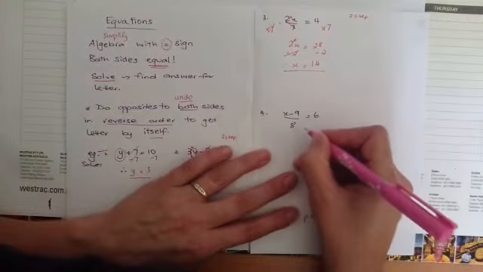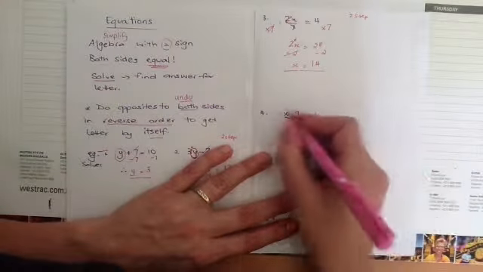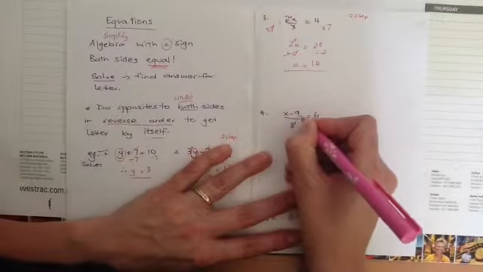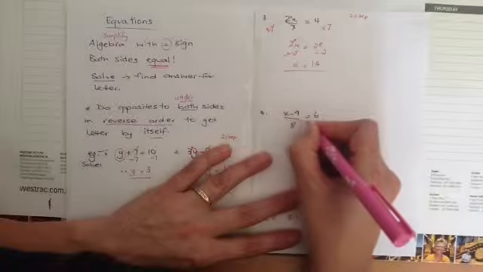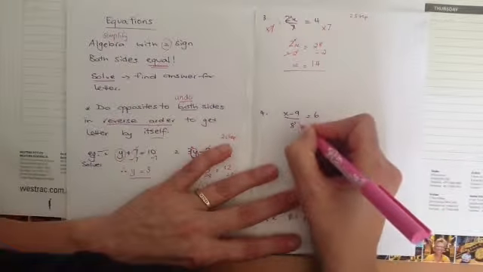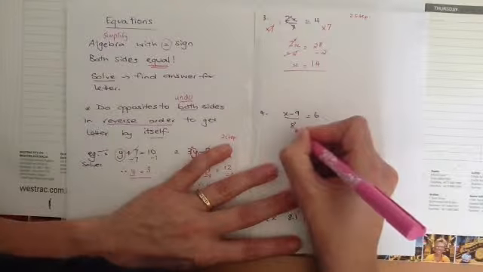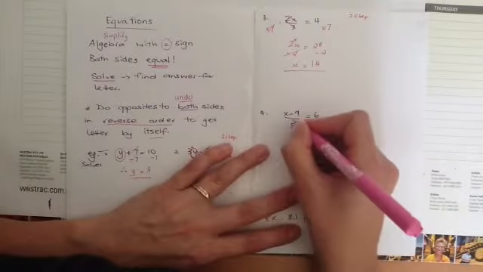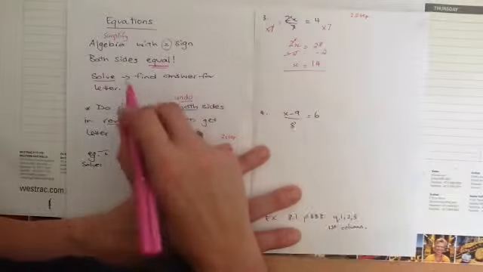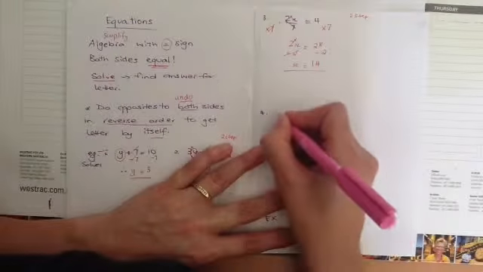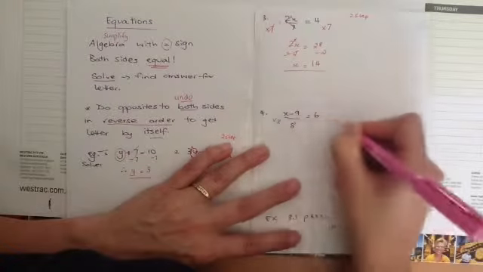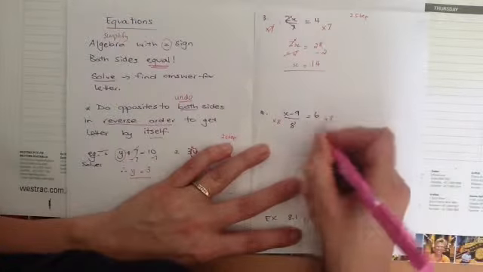Next one, again this is a two-step equation. What happened to x first is it was minused from 9. Then we divided the whole thing by 8. So the last thing we did was dividing the whole thing by 8. So the first thing we're going to do is get rid of that divide by 8. How we do that is by doing opposites. The opposite of divide by or fraction line is times. So timesing by 8, timesing by 8.